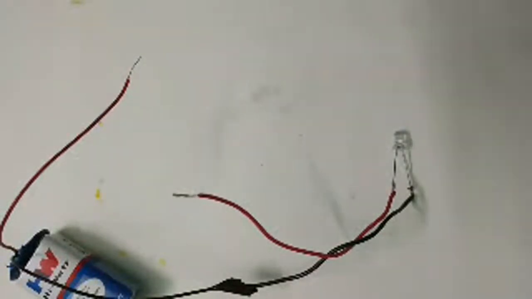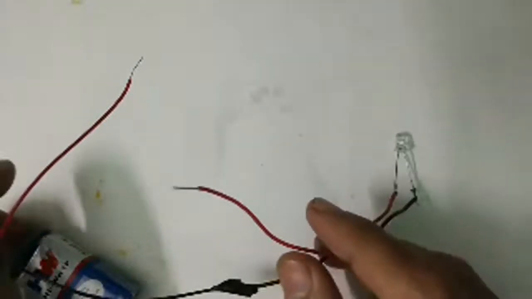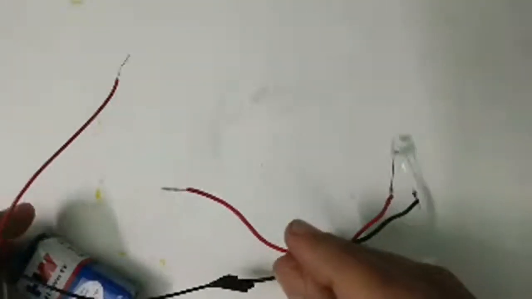If we use, let's remove this. If we use distilled water and we do the same activity with distilled water, we will see that the bulb does not light up. Why? Because distilled water does not contain any impurity, it does not contain any salts, so the bulb does not light up. So this is the working of a tester.